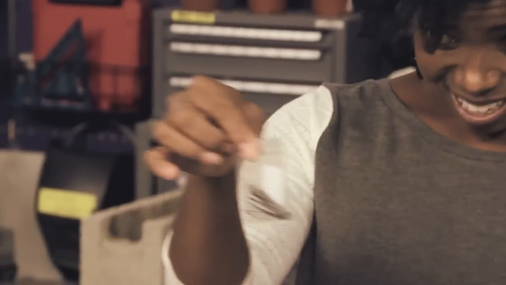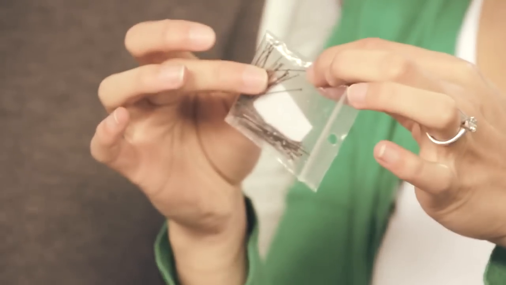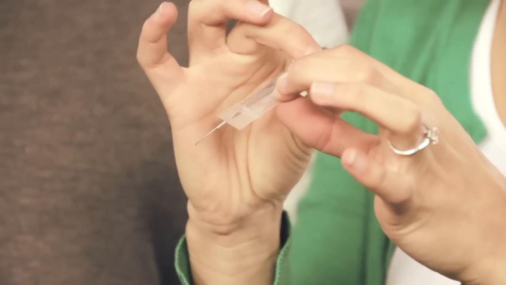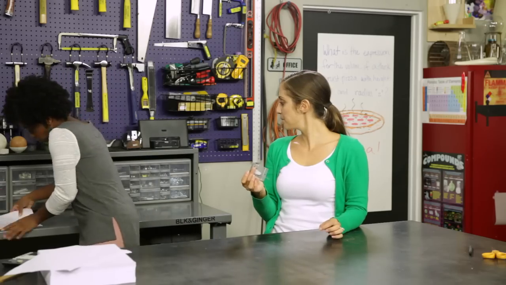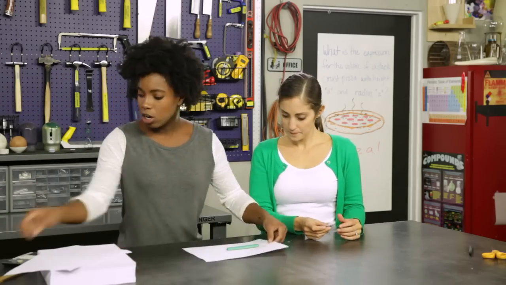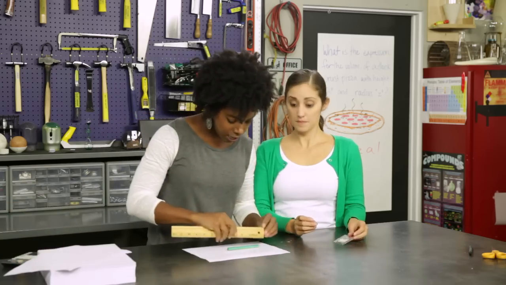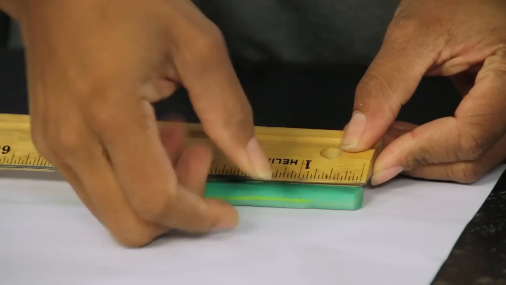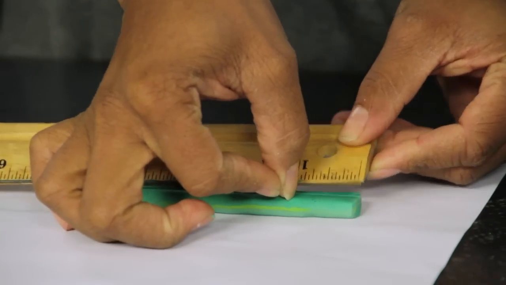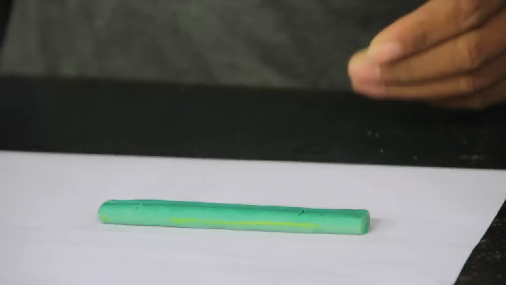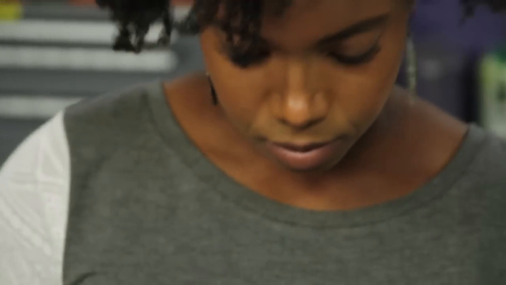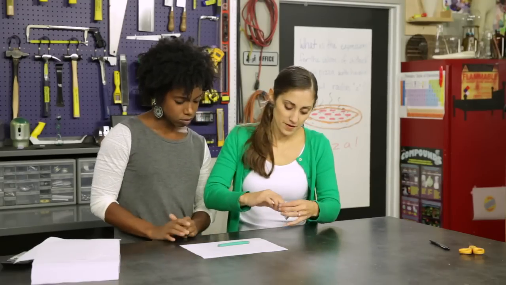So you mean like this kind of pin? Exactly. So you see, the body is a cylinder, but the width is too small to measure. Look, I have an idea. So if we measure a 1-inch line in this piece of clay, then we can calculate how many holes fill in that 1 inch. Oh, I get it. So if we fill the line with pinholes, then we can count the number of holes that fill 1 inch.